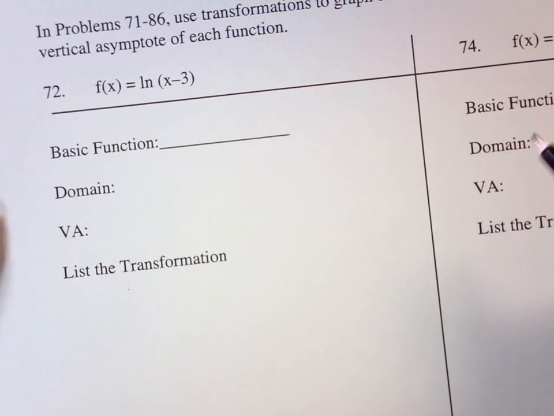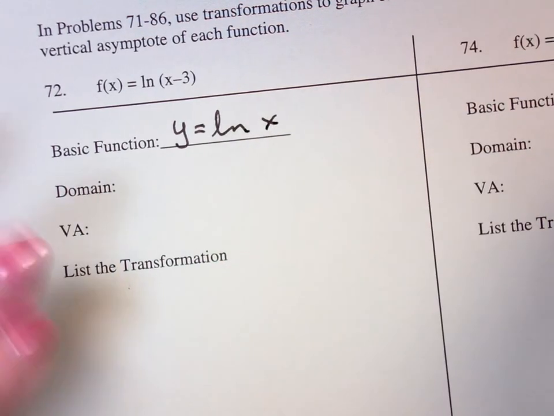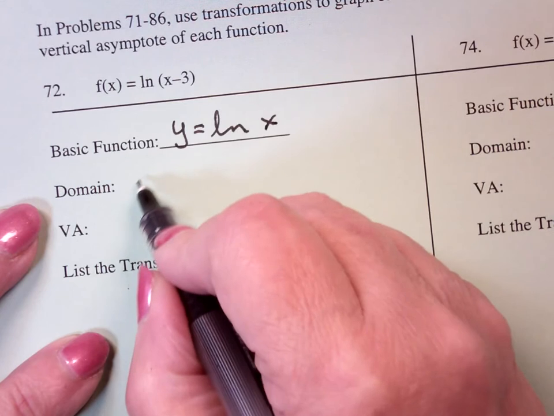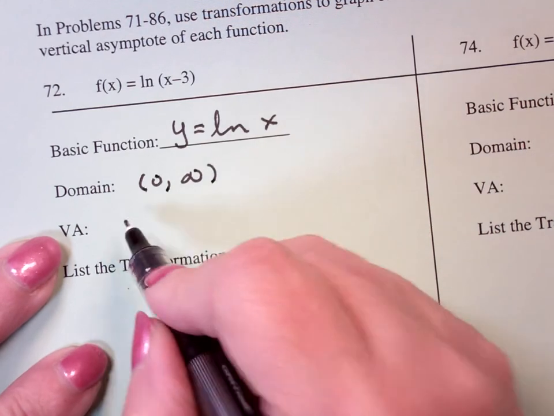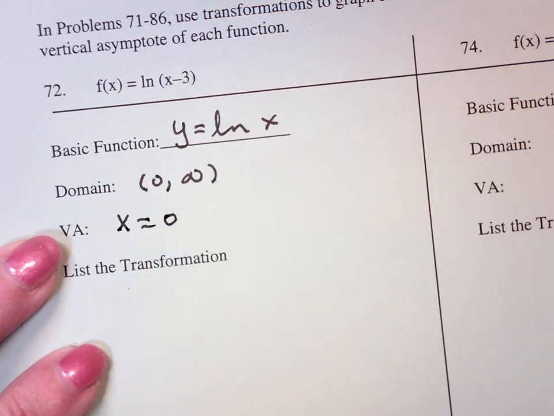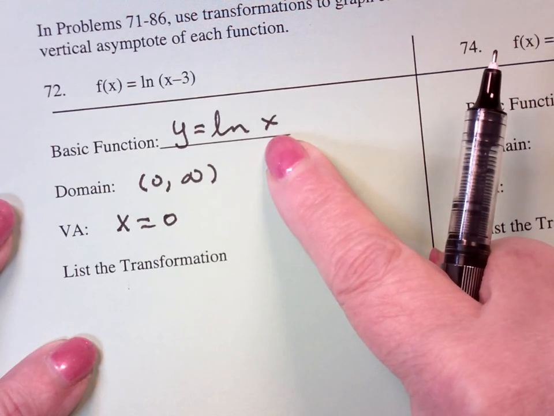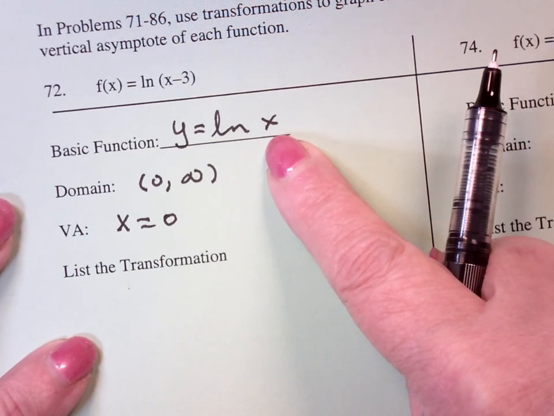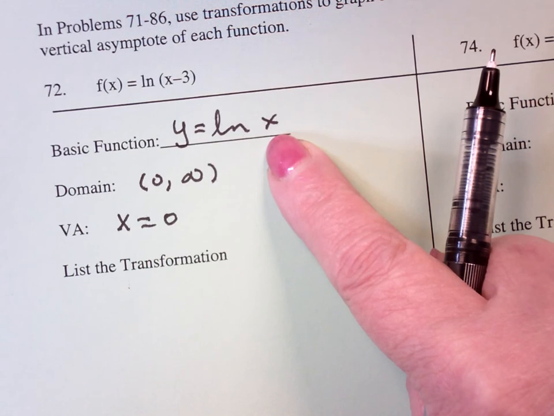So, doing transformations on the natural log of x, y equals ln of x. If we go back to what the domain is, 0 to infinity, we have to know something about these things. It has a VA at x equals 0. So that's the nature of the logarithm. The argument has to be positive, so x has to be positive. x equals 0 means that's where the VA occurs. Remember, it's the inverse of the exponential. The exponential has an HA, which means the logarithm will have a VA because x and y are reversed.